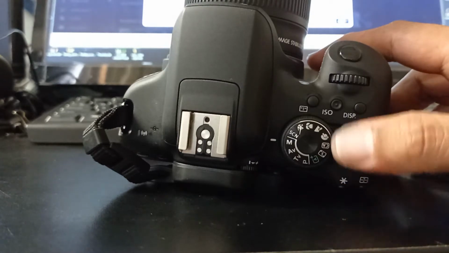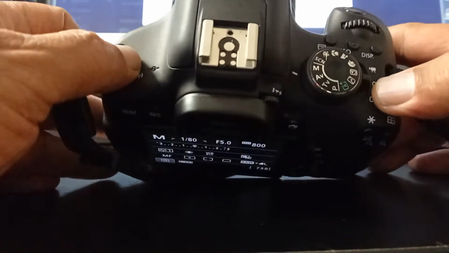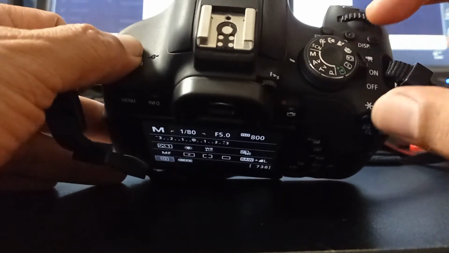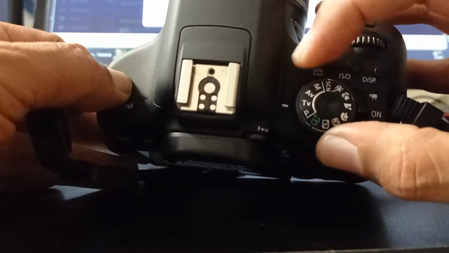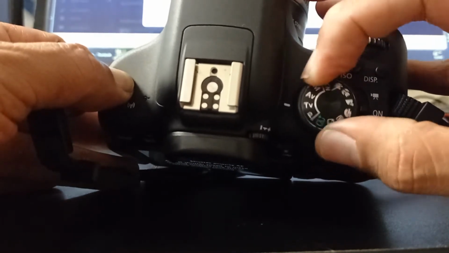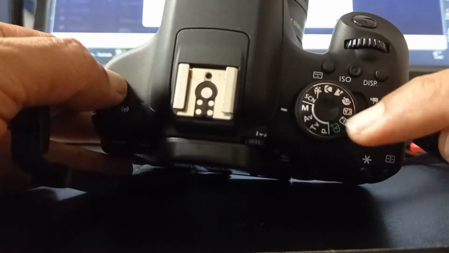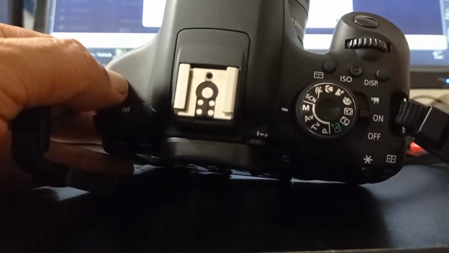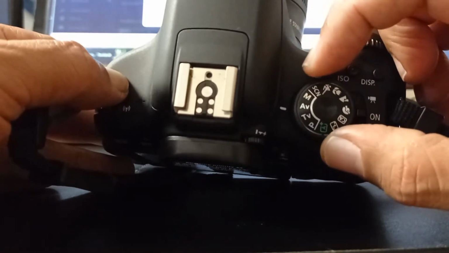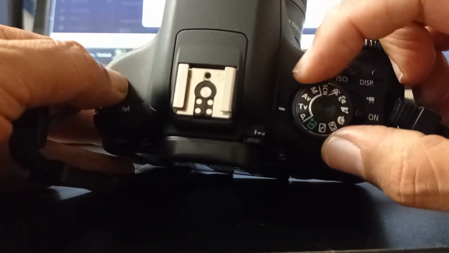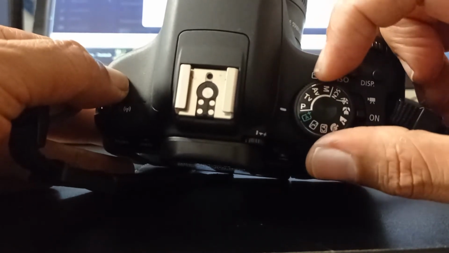Now before you even attempt taking a video, you need to adjust this dial, and this dial is adjusted by just turning it like that. As a general rule, if you're shooting video, you want it on M. M is for manual, AV is for aperture priority, TV is for time or shutter priority, and P is for program mode.